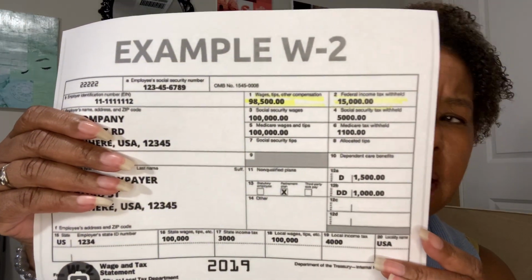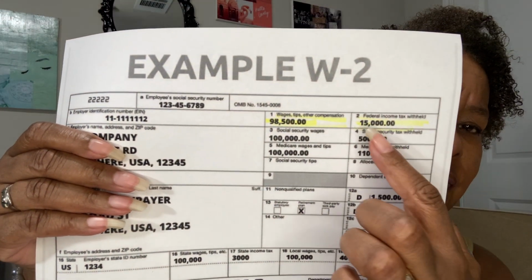When we go back to the W-2, we can see that we withheld $15,000. If I go back to the sheet where I'm doing the calc, you'll see that the W-2 withholding was $15,000. The difference between what you're actually due and what you actually paid in is $1,069.50, which means that in essence, you're getting a refund.